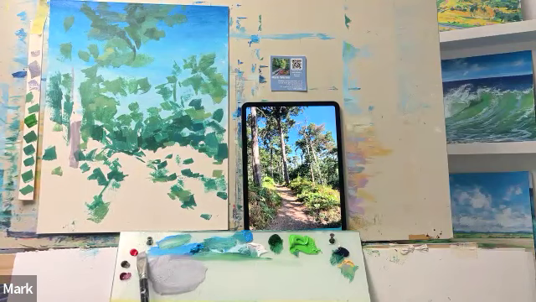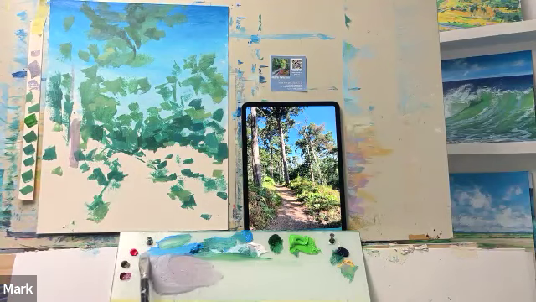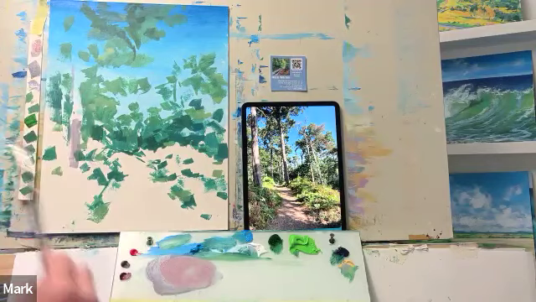You could maybe say, oh, look, there's a bit of cadmium red there. What happens if I just put a bit of that cadmium red in, very tiny bit, and it just warms it up. Let's have a look. That's quite a lot, but doesn't matter. Yeah, that's too much. So let's just go back to that.